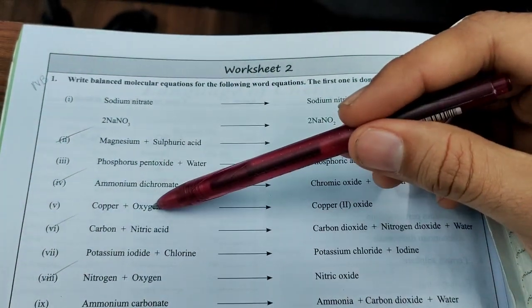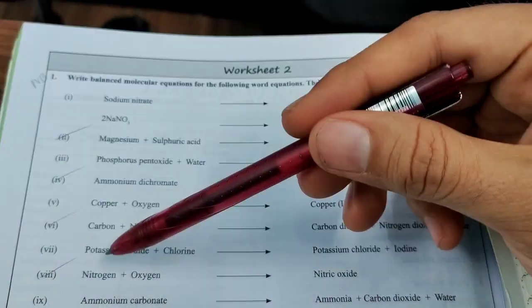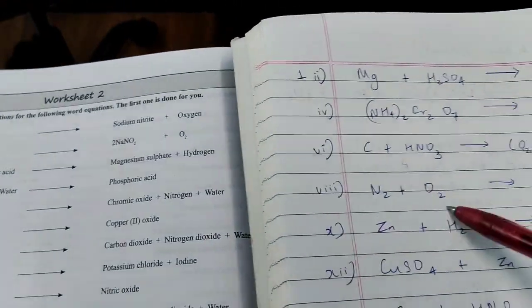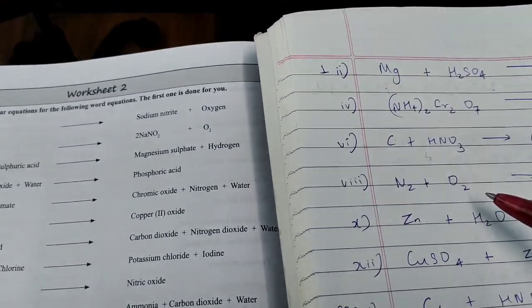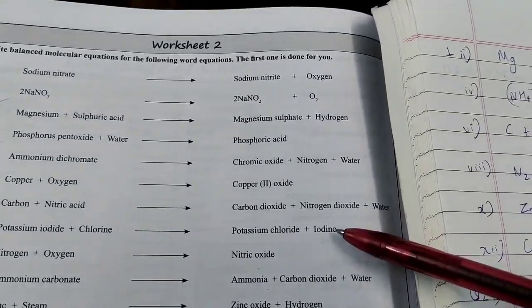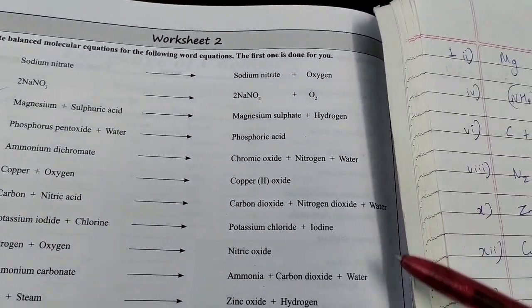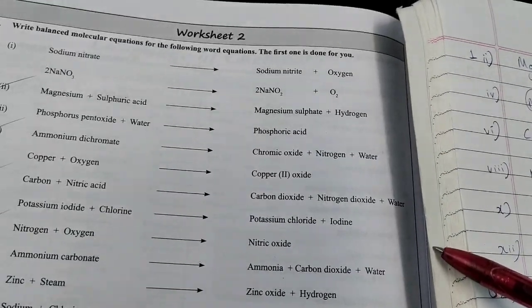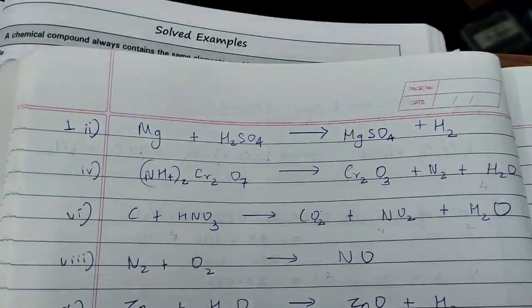Gases like oxygen are diatomic. Nitrogen is diatomic, N2. N2, O2, Cl2, H2. Remember that, they can't exist alone. Even halogens like iodine, chlorine, bromine, they are diatomic. So once you've got the formulae right, now let's balance it.